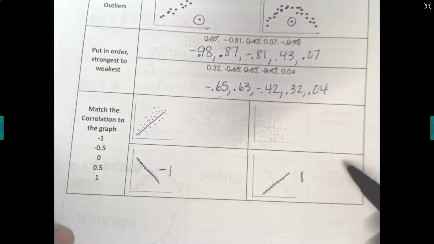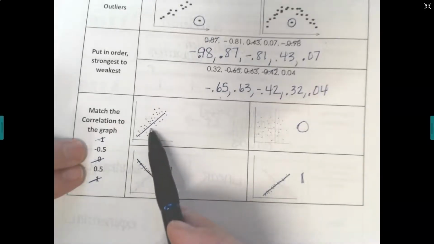This is so scattered you can't even tell where to draw a line. There's like no correlation going on at all. So of our choices, that's going to be our best, 0. Now this guy, you can see he's pretty scattered out. He's not tightly grouped around the line. So we don't have a lot of choices because it's not as tight grouped as it would be for 1s, and we already used a 0, so it'd have to be one of these 0.5s. Well, this has a positive slope on this line, so it's going to be positive 0.5 for that.